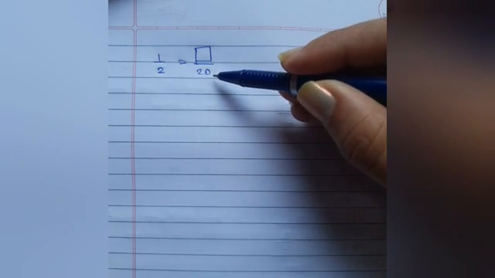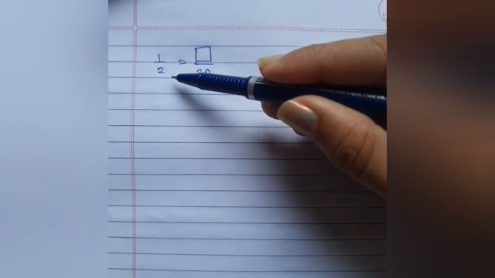1 upon 2 equals to, find the numerator upon denominator. Here we have to find the numerator and the denominator is already given. Here the first fraction is 1 upon 2.